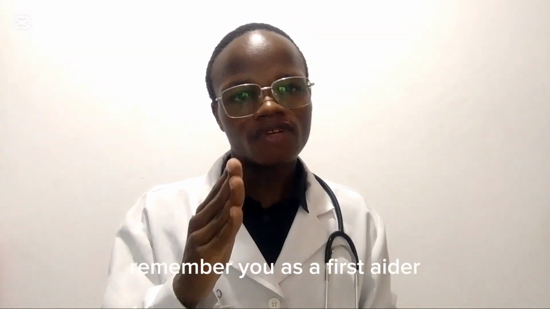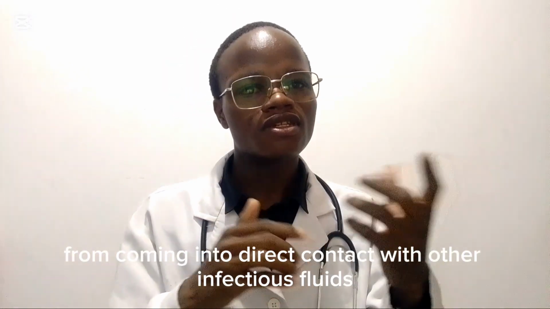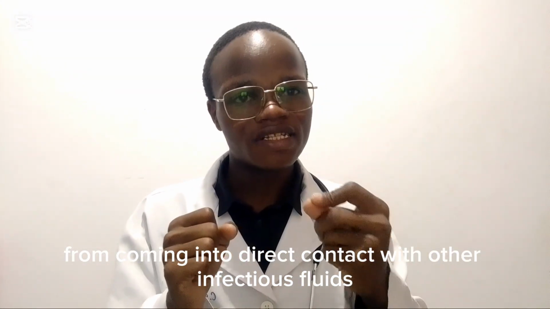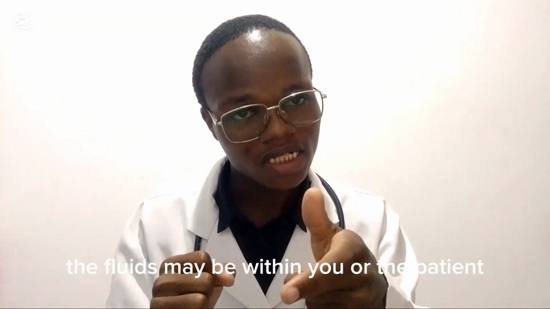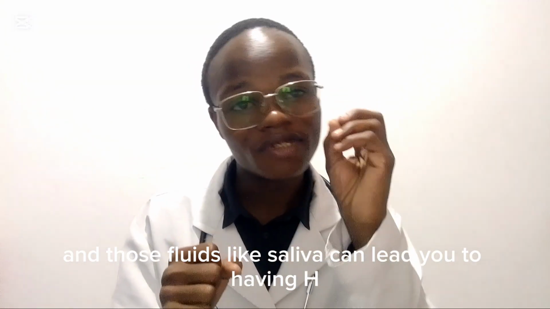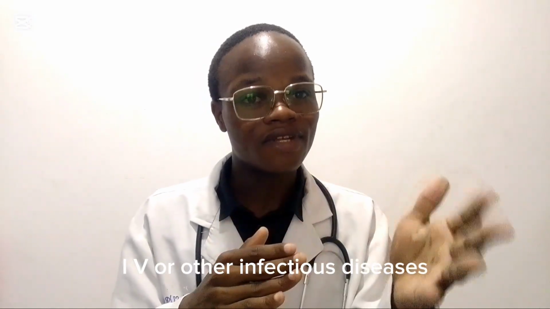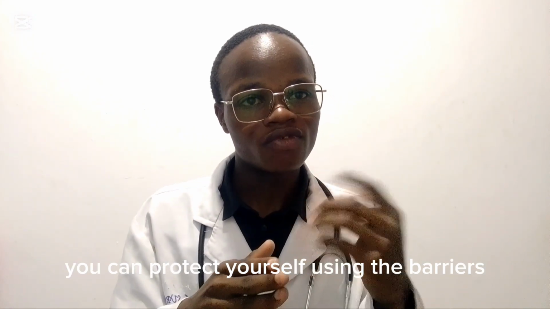Remember, as a first aider, you're also protecting yourself and the patient from coming into direct contact with infectious fluids. The fluids may be within you or the patient, and those fluids, like saliva, can lead to HIV or other infectious diseases. So for you not to come into direct contact with the patient, you can protect yourself using barriers.